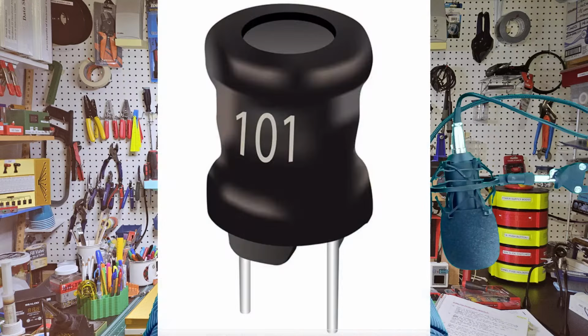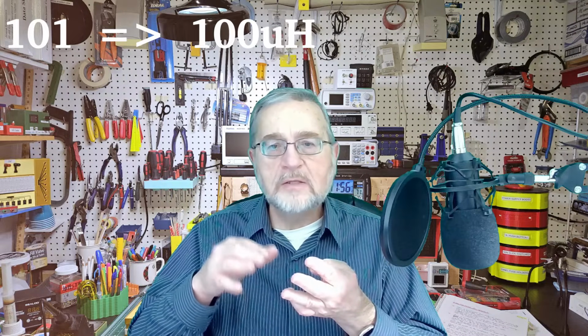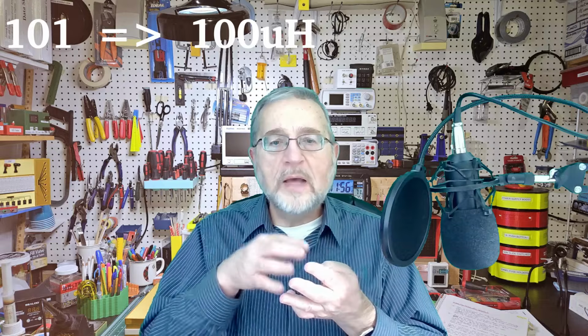Let's now talk about the numeric code. Present on SMD and drum inductors, you might see a 3-digit number, like in this case a 101. The first 2 digits are the value. The third is the number of 0s after the first 2 digits. This means that 101 translates to 10 plus 1 zero, which is 100 microhenry.